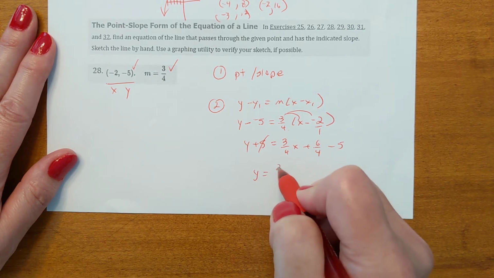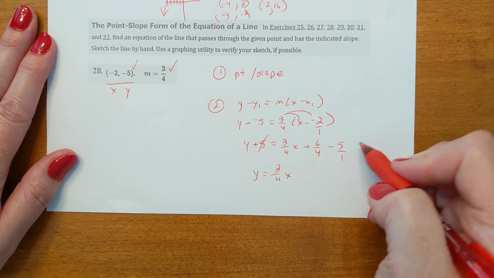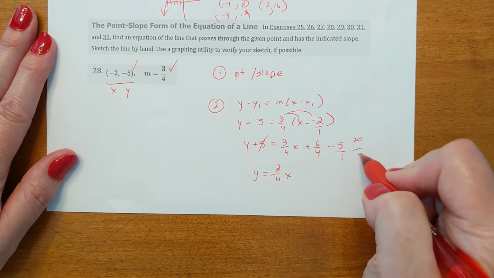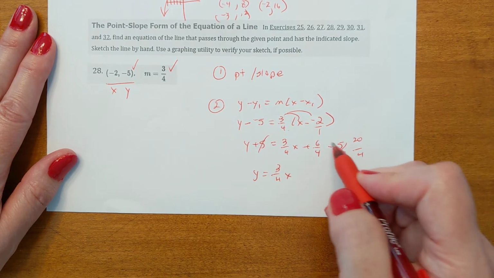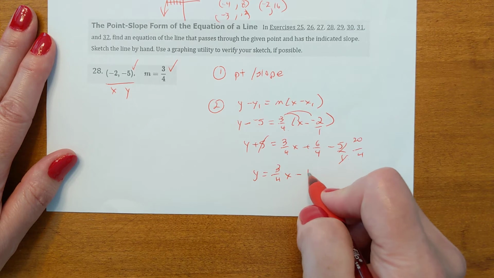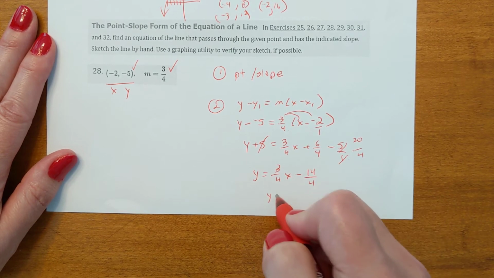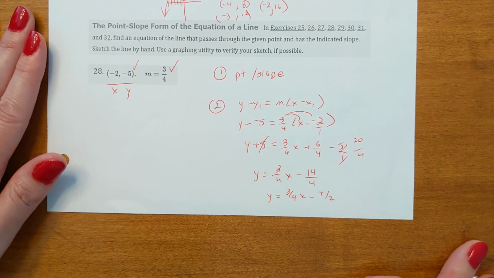So then y equals 3/4 x plus 6/4 minus 5. And the common denominator here is going to be 4, so I'm going to change that to 20/4 by multiplying the top and bottom both by the number 4. And then +6 and -20, different signs subtract. And so that makes -14/4, or reducing it, that gives you -7/2.